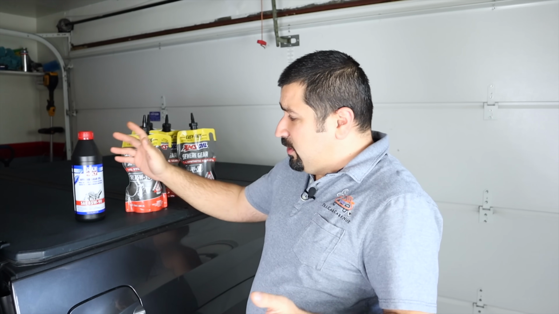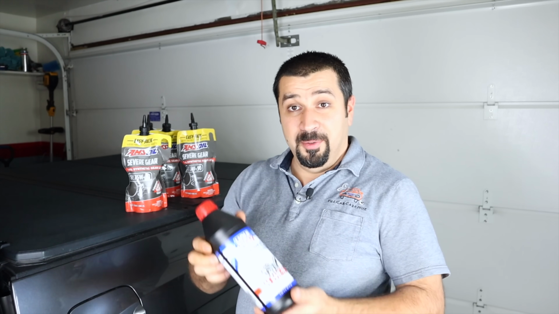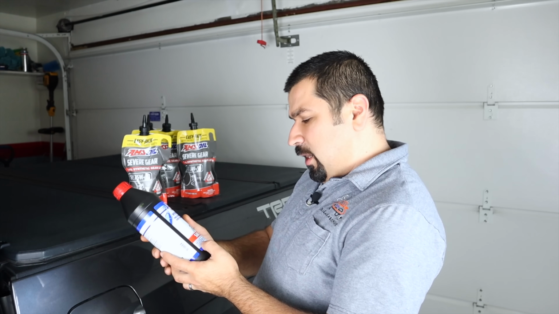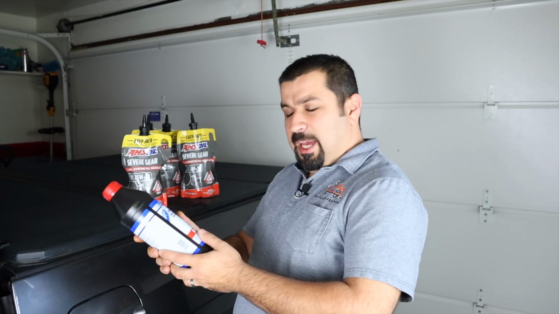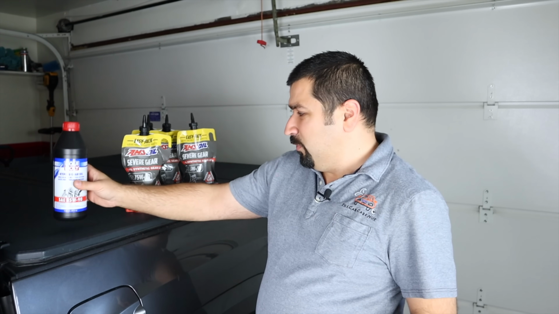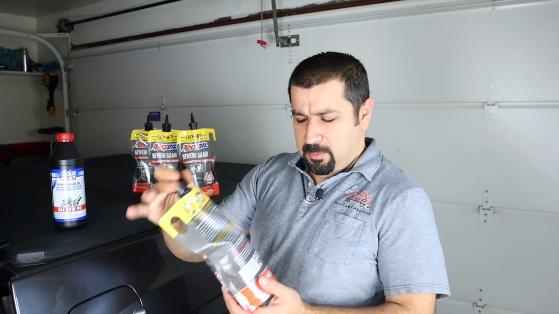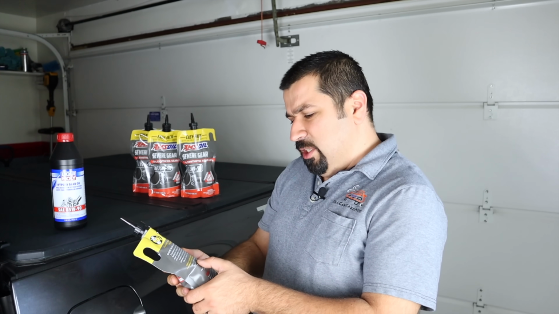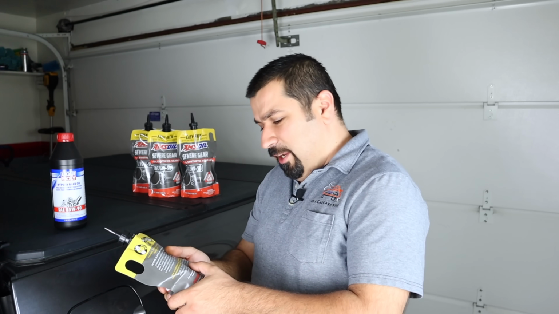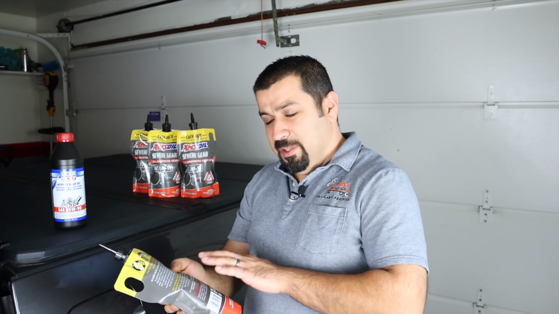Before we wrap up this video, I want to say one thing about Toyota. When I look at this Liqui Moly bottle, it's going to say MB approved, basically Mercedes-Benz approved. When you look at this bottle, it'll say MT1, MIL-PRF this, Dana that, all these specifications.